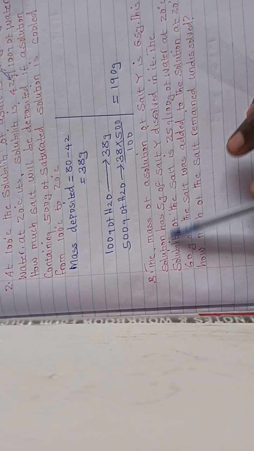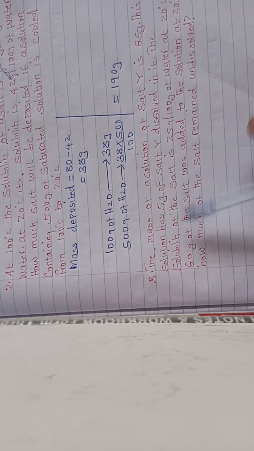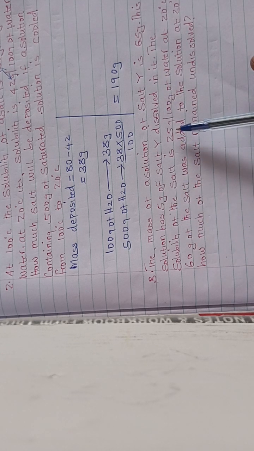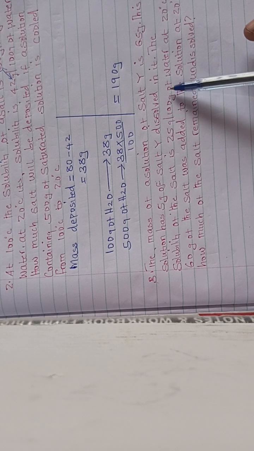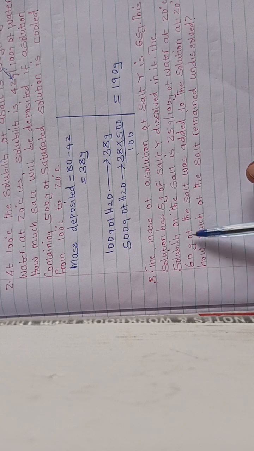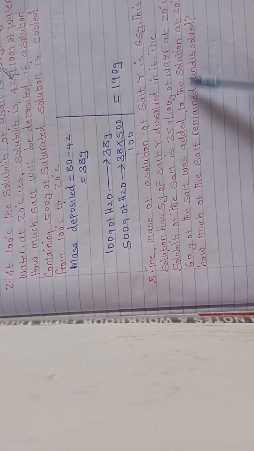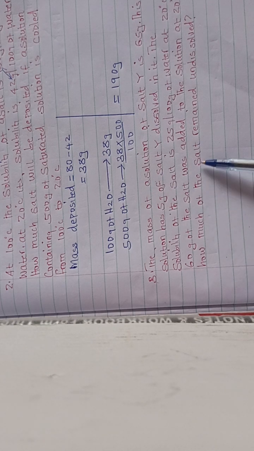This solution has 5 grams of the salt y dissolved in it. The solubility of the salt is 25 grams per 100 grams of water at 20 degrees. 60 grams of the salt was added to the solution at 20 degrees. How much of the salt remained undissolved?